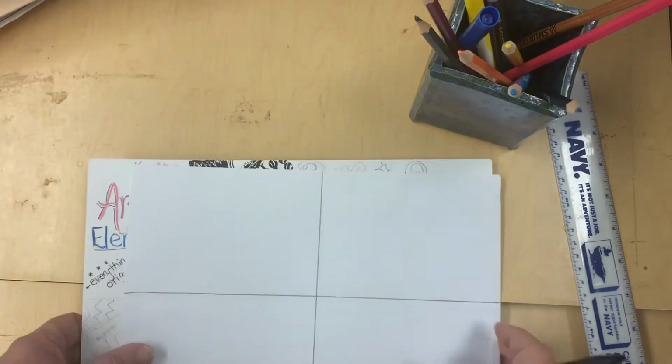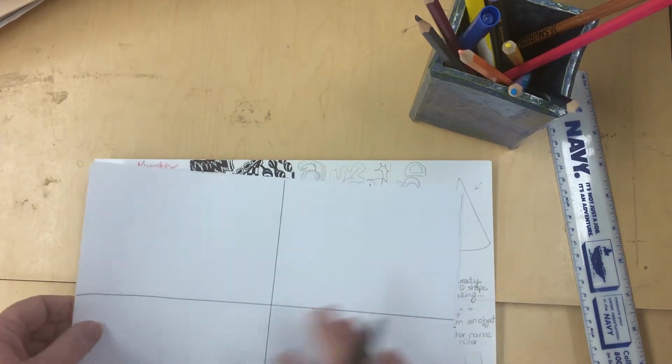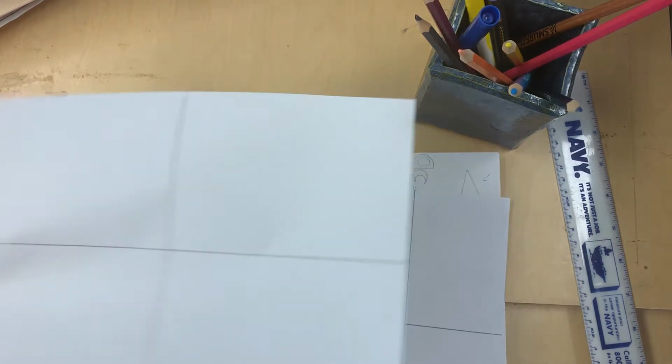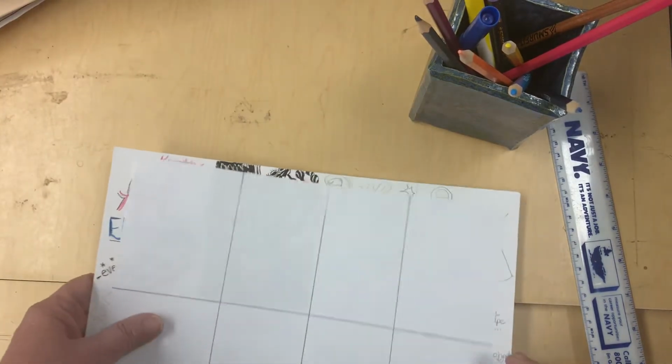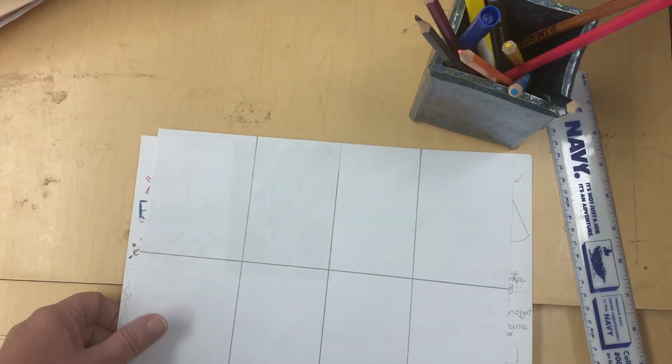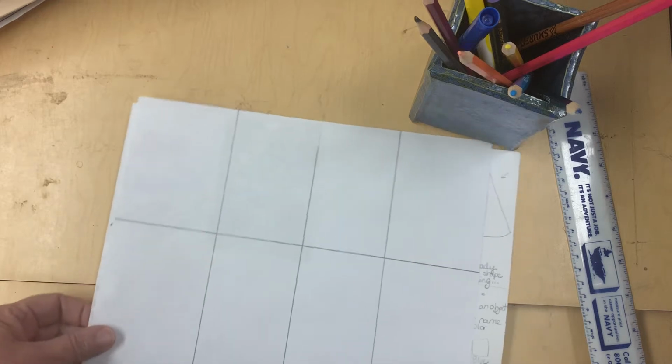So you're going to start with a piece of paper. You can fold it, but divide it into 4 equal parts. This could be a piece out of your sketchbook. I just kind of did that to show you. Then I need you to divide it again with the pencil into 8 equal parts. You could do this by folding to make sure that it's even.